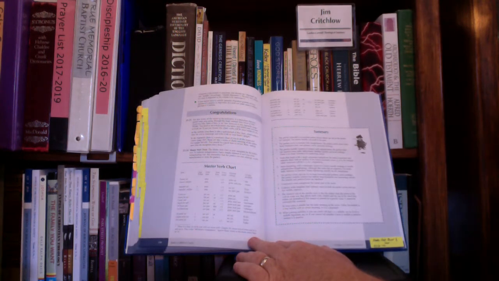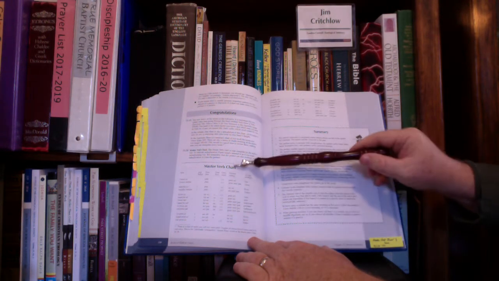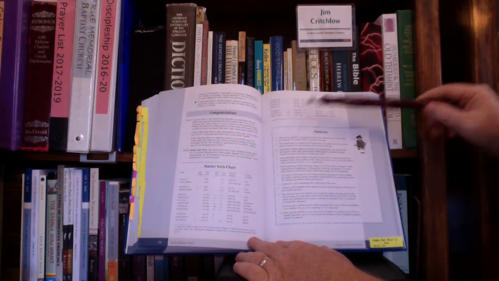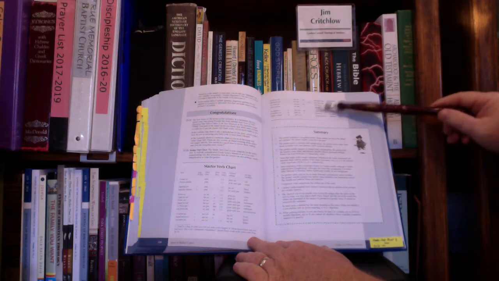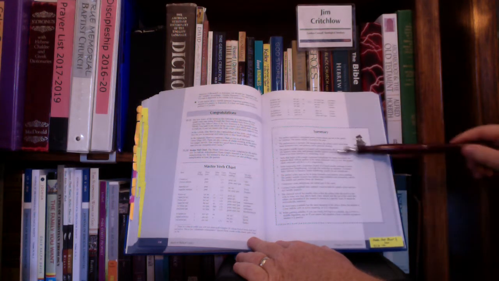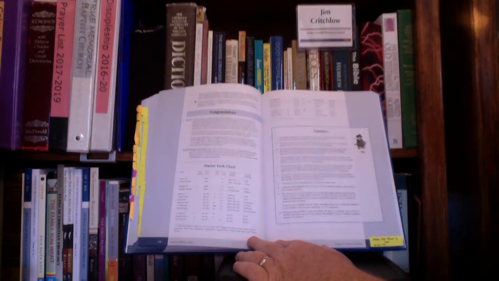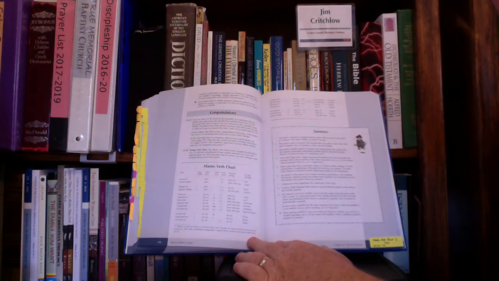The last tab that I wanted to show you is on pages 230 to 31, the master verb chart, and that starts on the bottom of 230 and ends up on the top of 231, and the summary of the perfect tense. Congratulations! Once you get through chapter 25, you've covered the entire indicative form.